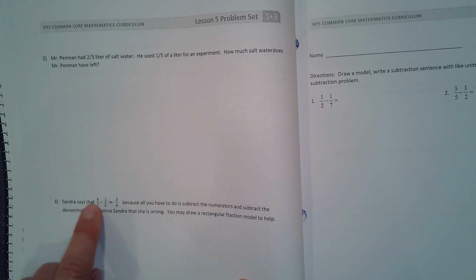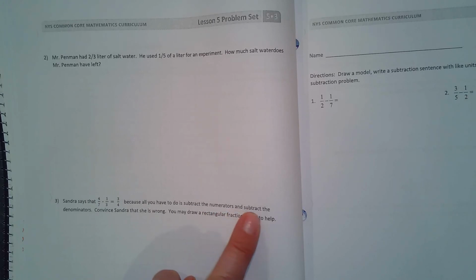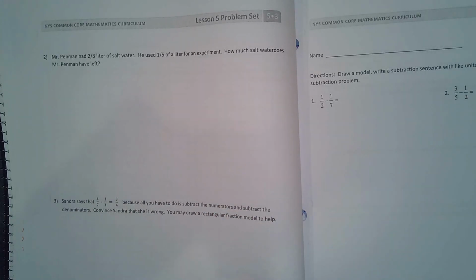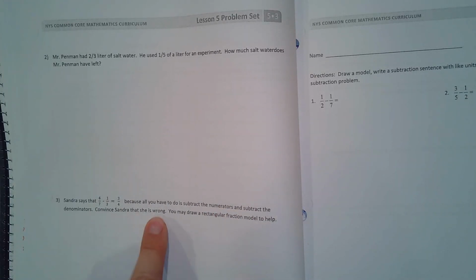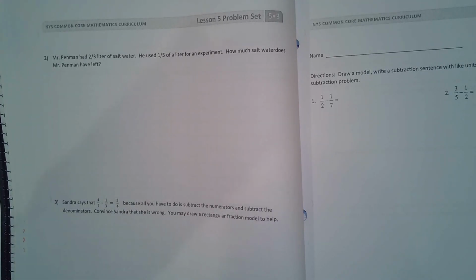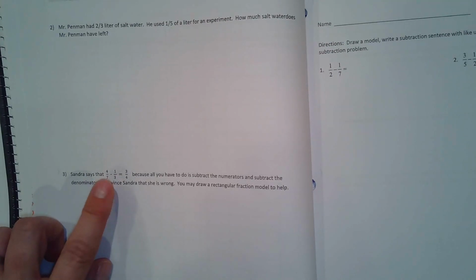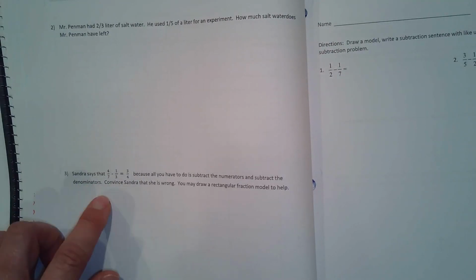Sandra says that 4/7 minus 1/3 is 3/4 because all you have to do is subtract the numerators and subtract the denominators. Convince Sandra she is wrong. You may draw a rectangular fraction model to help you. So you need to prove to her and show her where she's making her mistakes. Show her how to do it correctly.